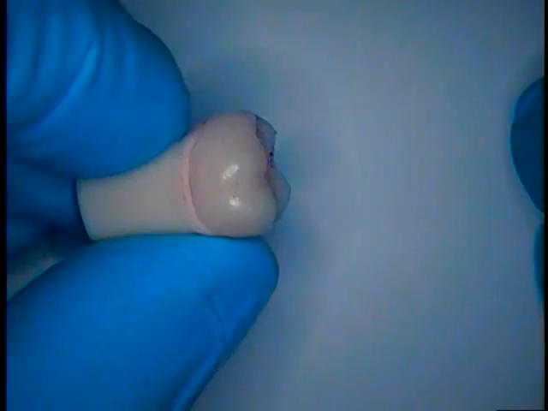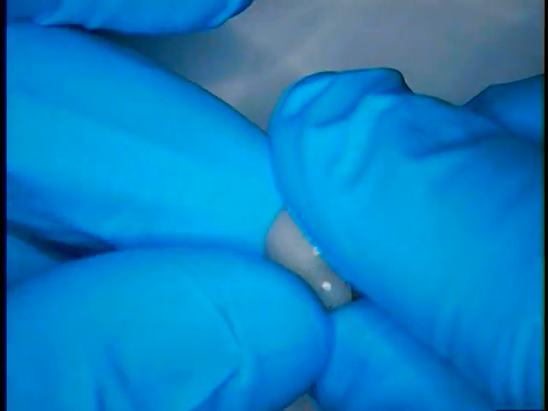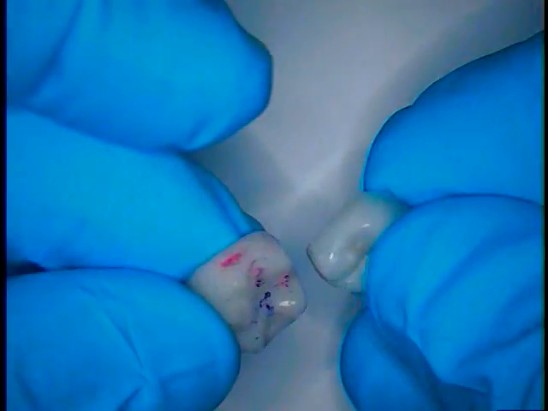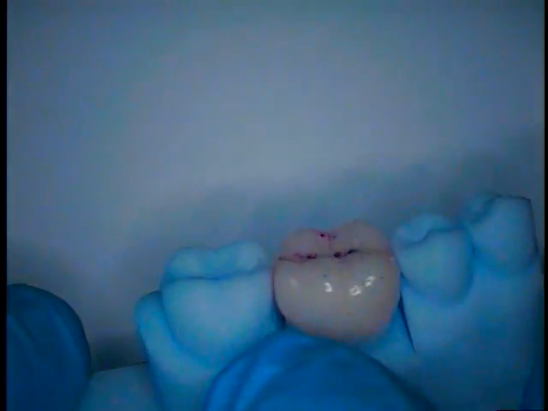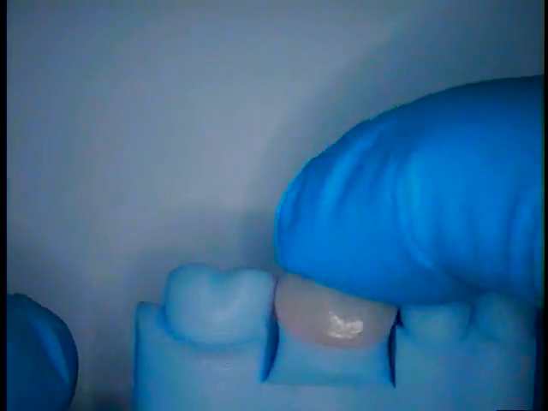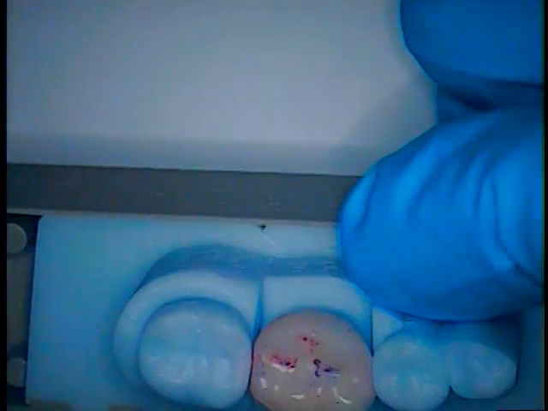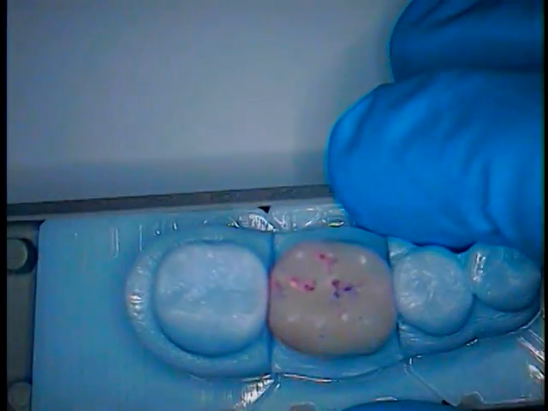So let's compare the two. This is the temporary resin. This is the ceramic. Let's put the temporary on the permanent model and see how that fits. Well, it seems like that seats fairly tight. We notice that the distal contact might be shy and the mesial contact's a little tight. So that's what we notice first. And take that off.